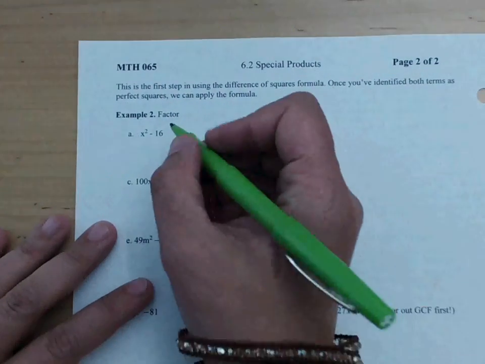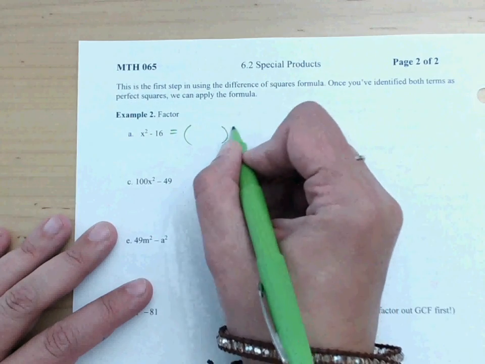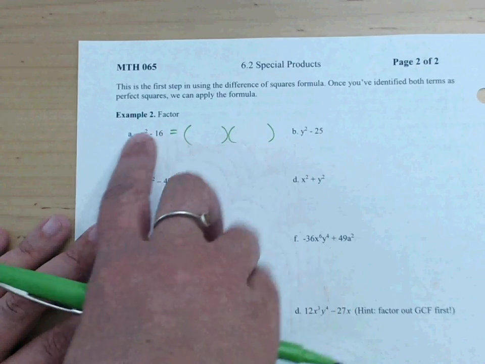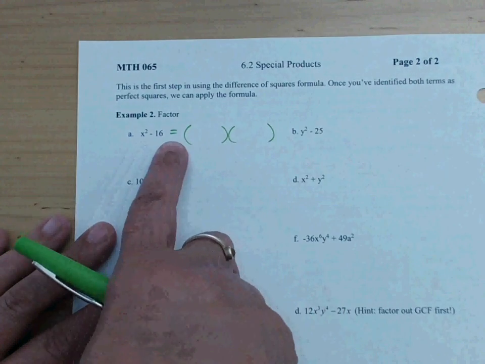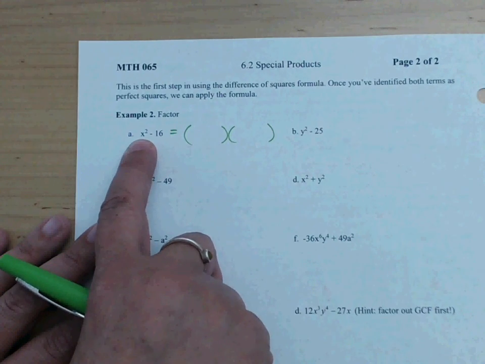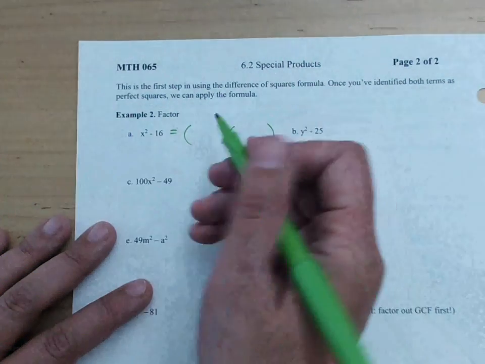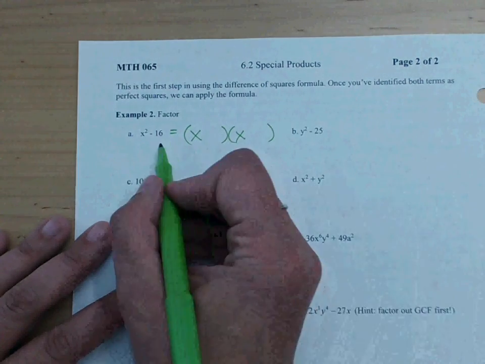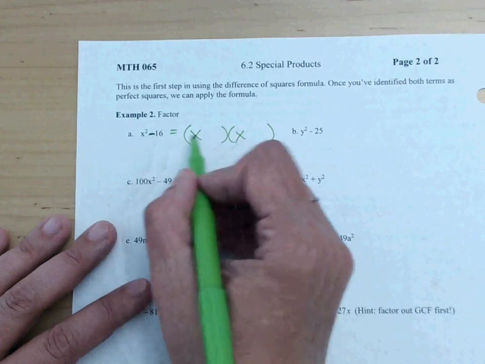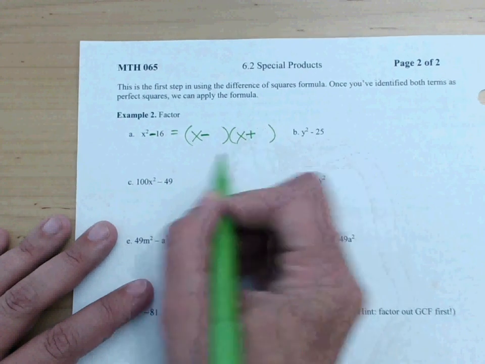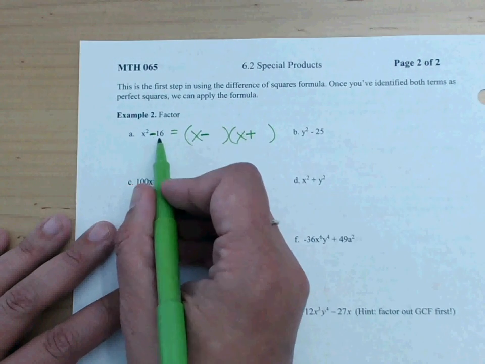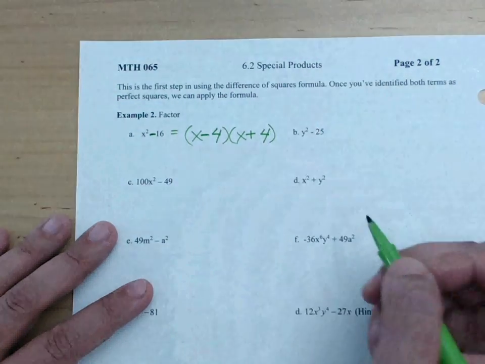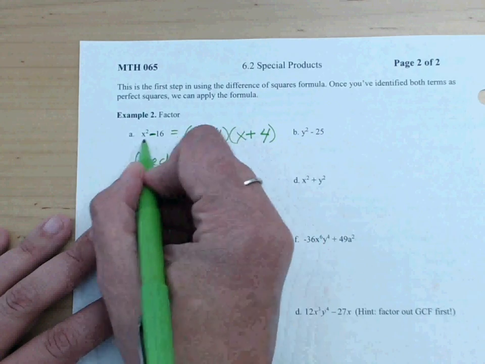So when we're factoring, we're going to get two binomials. We want to know what two binomials I have to multiply together to give me x squared minus 16. So what number times itself gives you x squared? X, right? And then the signs, because this is negative, we need a negative and a positive to get that negative sign, right? What times what gives us 16? 4 and 4.